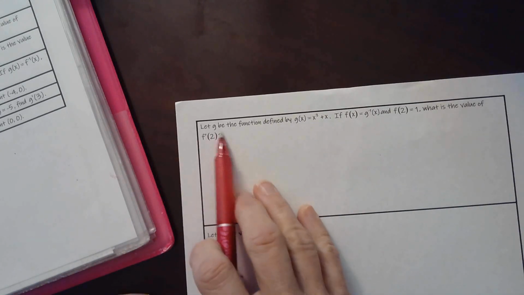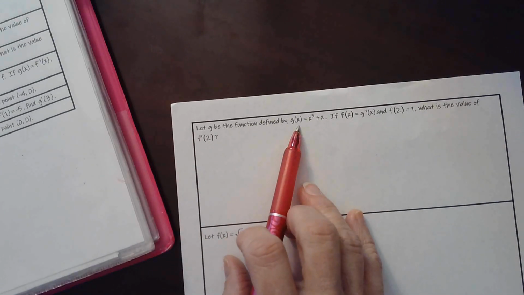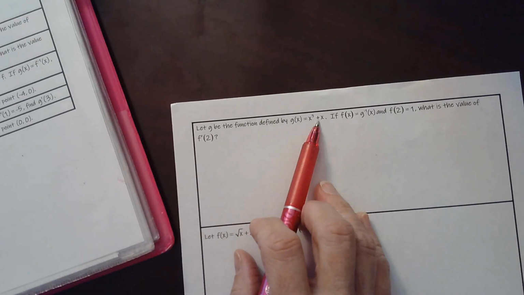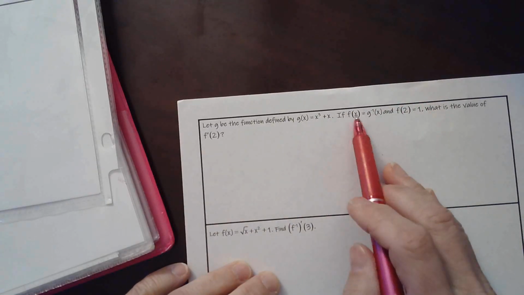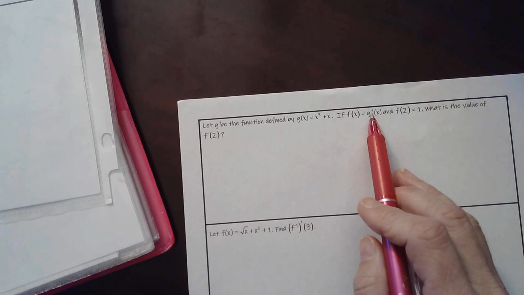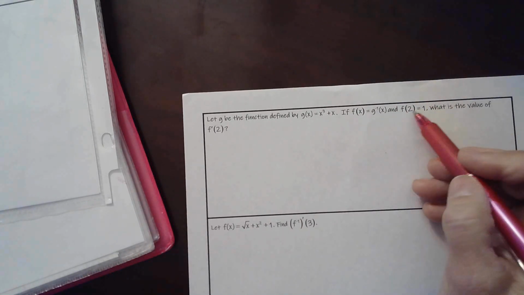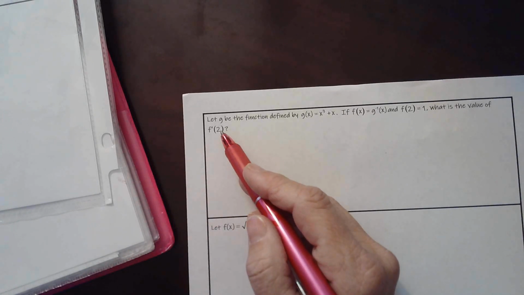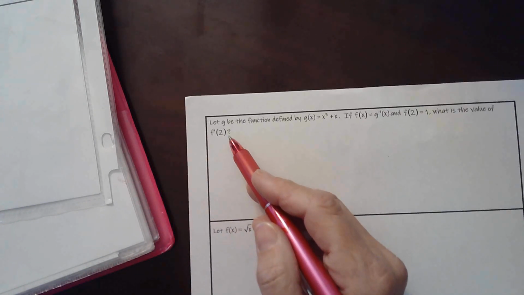It says, let g be the function defined by g of x equals x cubed plus x. If f of x is equal to the inverse of g of x and f of 2 equals 1, what is the value of f prime of 2?